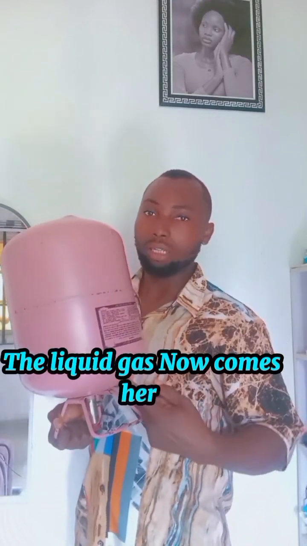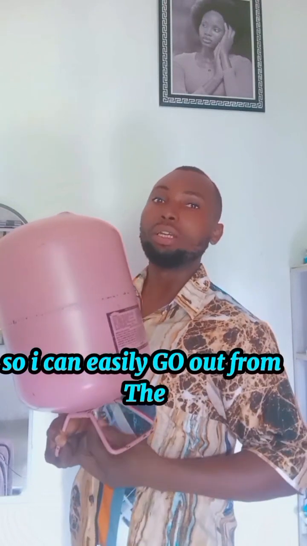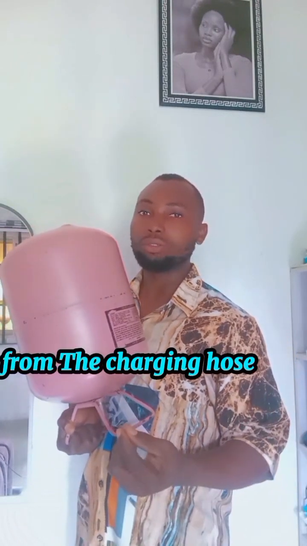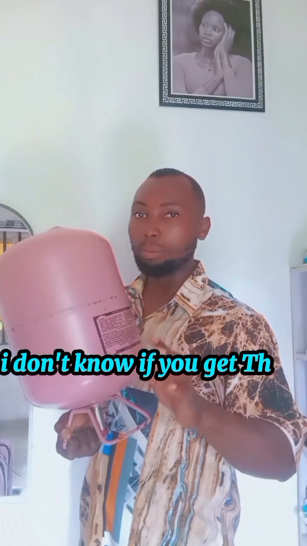When you keep it like this, the liquid gas now comes here, so it can easily go out from the charging hose to the air conditioner. I don't know if you get the point. So that you can easily get it from the charging hose to the air conditioner.